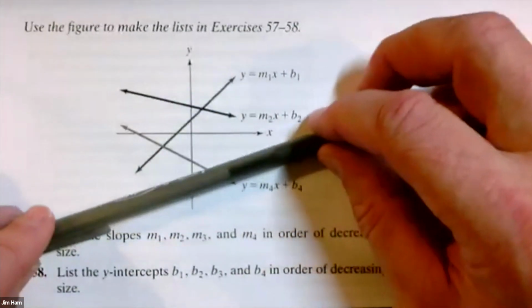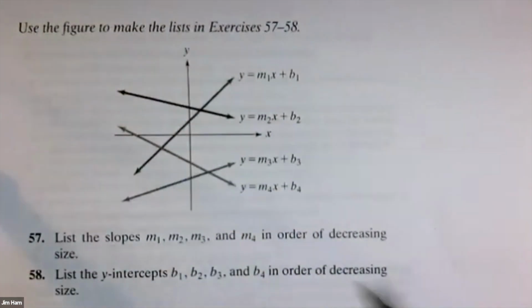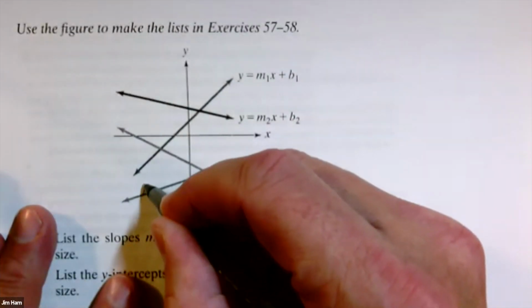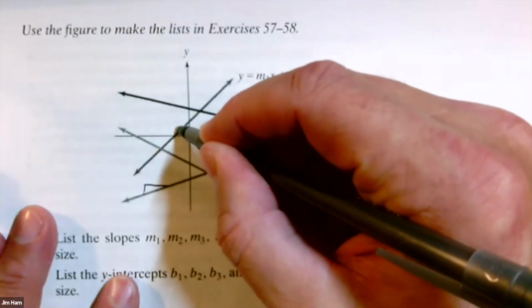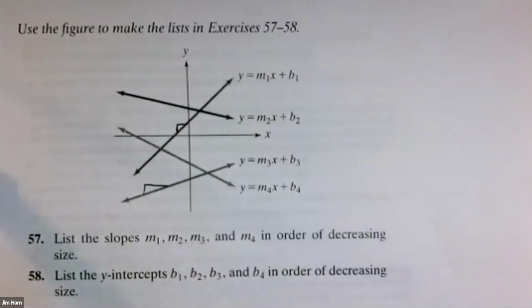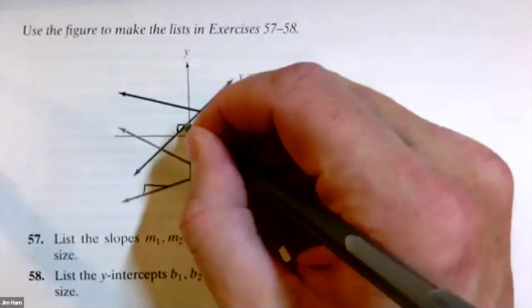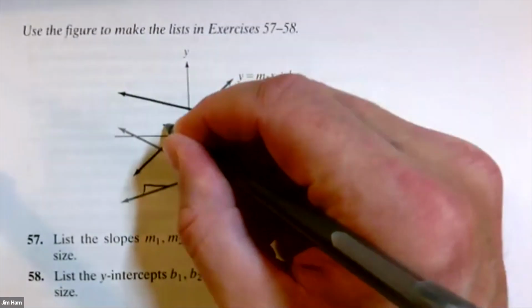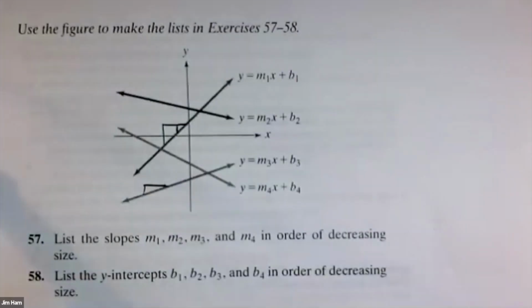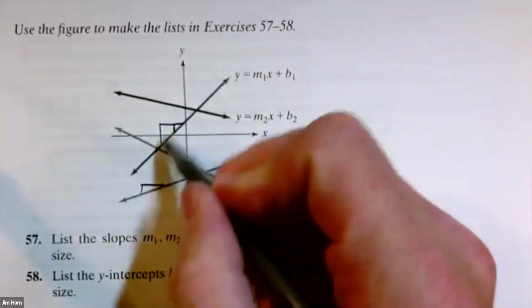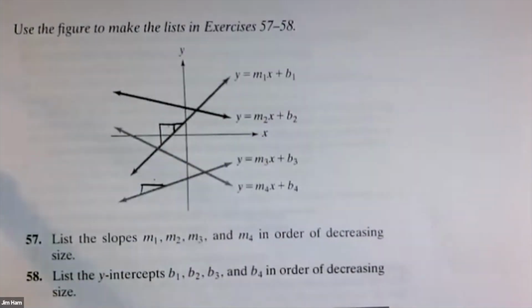So then if you look at these two positive ones, you can see if you do rise over run here versus rise over run here, well, I have to keep them consistent. So if I keep the same run as this one, notice the rise is higher. So if we keep the runs the same, the rise here is higher.